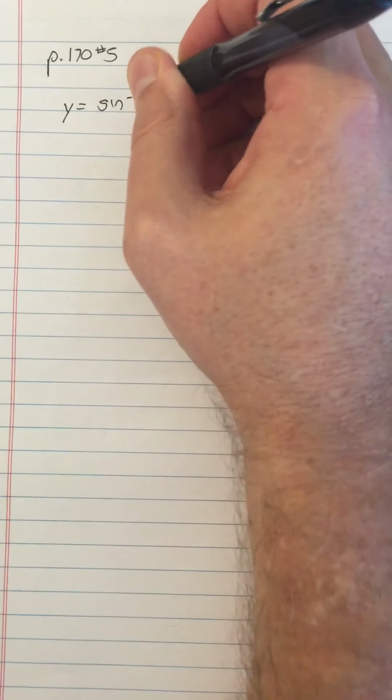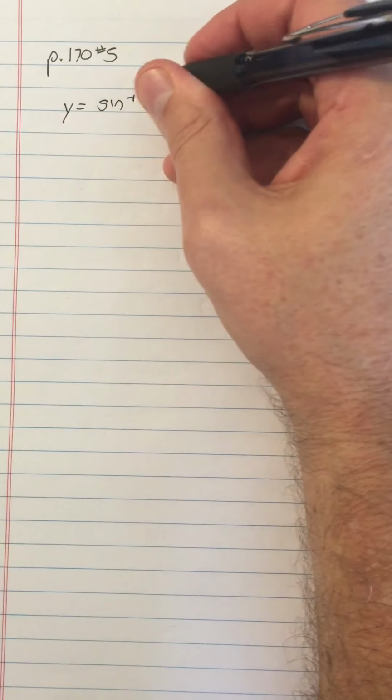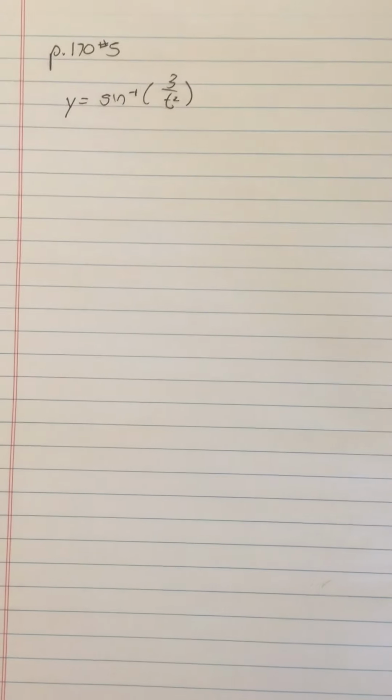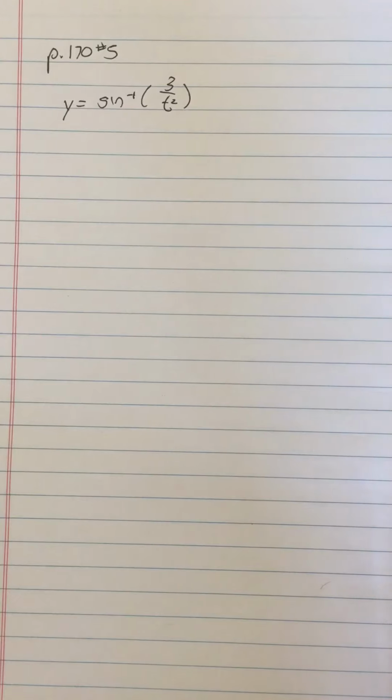All right, so let's look at some of the kind of problems that you're going to have to deal with in the homework. So I'll start with a nice easy one. But it shows how these derivatives are just going to interact with all the other sine rules that you know. So this first one, 3 over t squared. So we have inverse sine of 3 over t squared, right? So what rule are we going to use? Chain rule. And then how are we going to start this though?